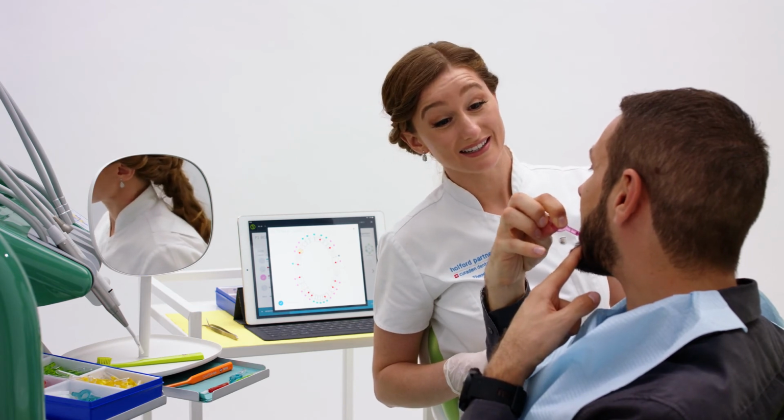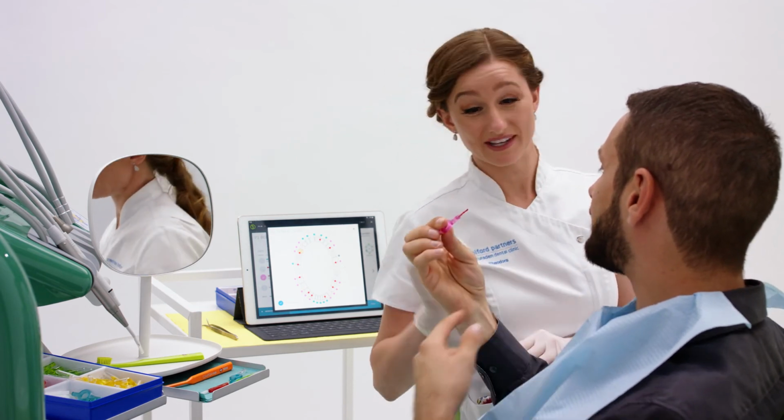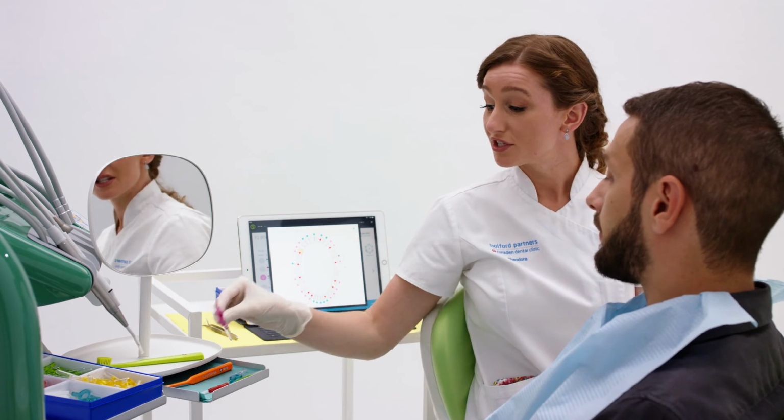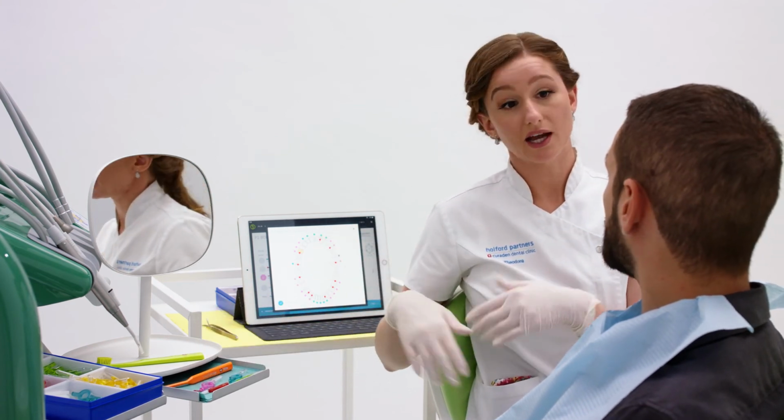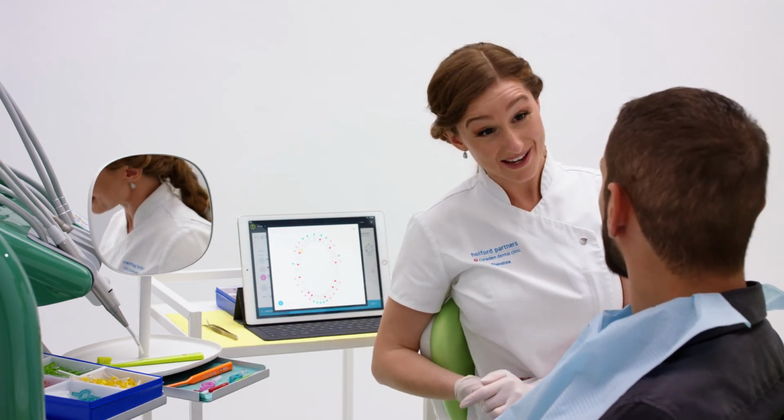I now discuss with the patient the quantity of dental aids I have recommended and ask for his feedback in how he feels about using this quantity daily.